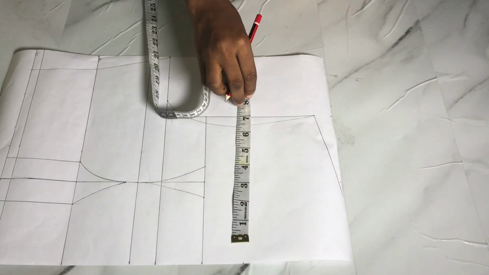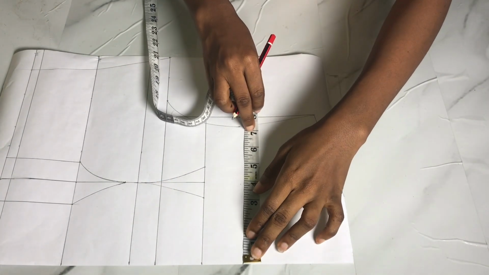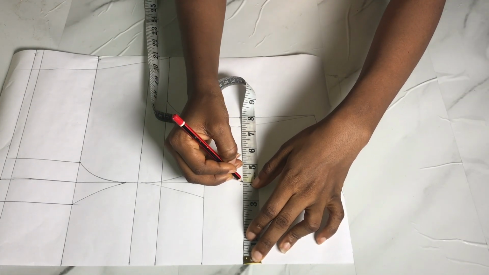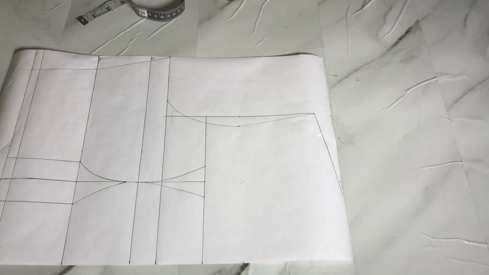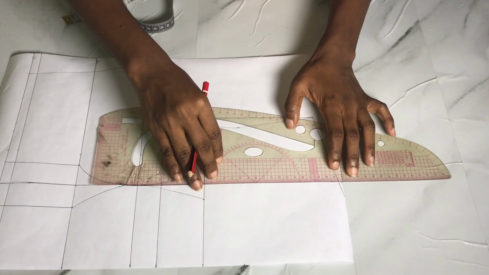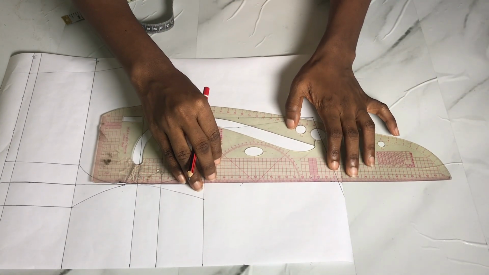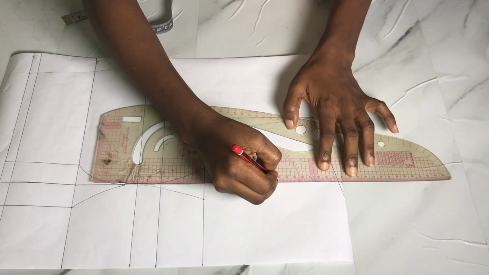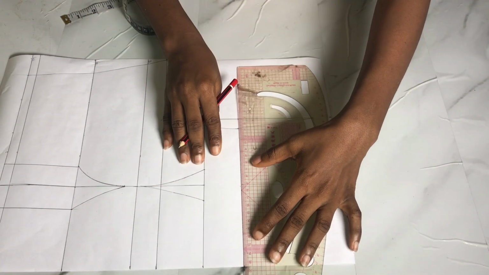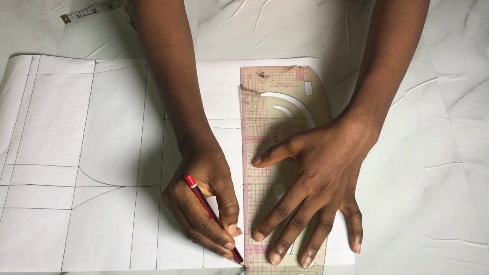So the next thing I'll do is to connect my neckline. So my neck depth is 5 inches and my neck width is 4 inches. So I'm trying to make everything align, and then I'll use my ruler to connect. I'll first of all extend the neck width to meet the neck depth, which is about 5 inches, and then I'll connect from there to the center front. So we have a square neckline for the front.